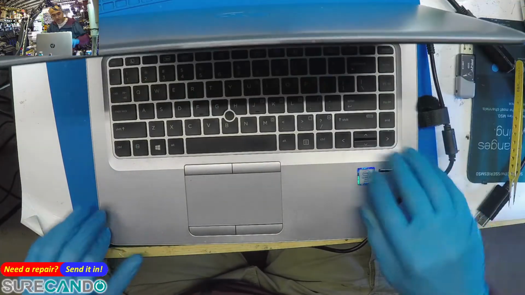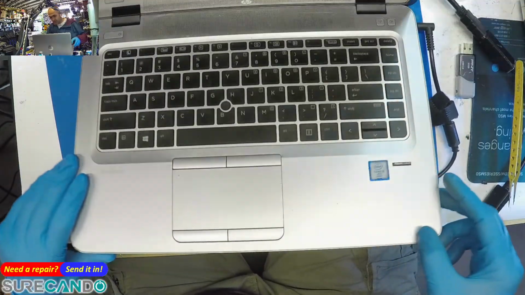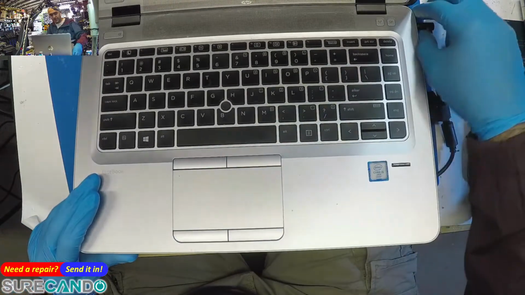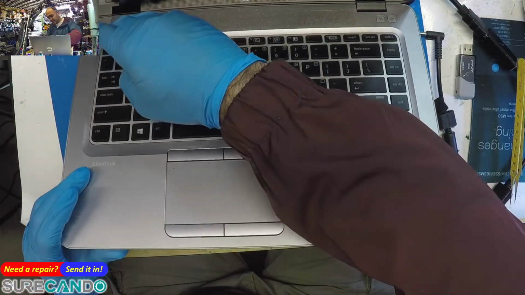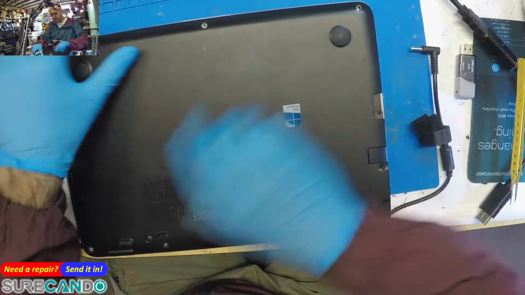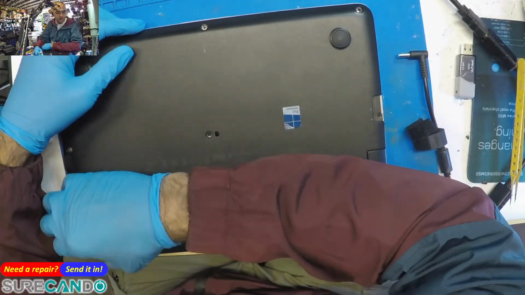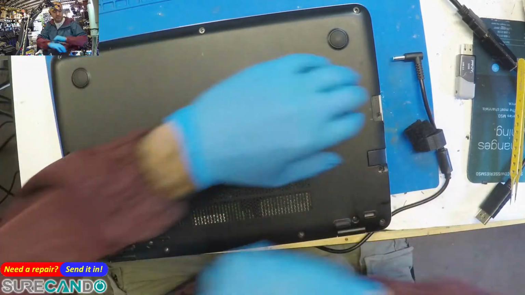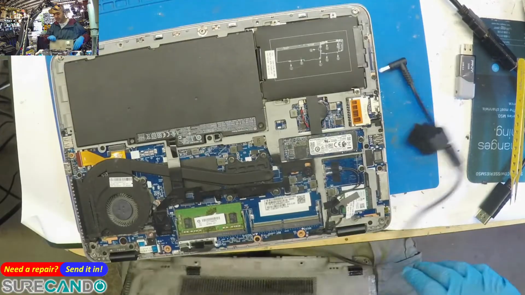Wonderful. I'm happy. So, welcome to the problem. Charging light is on. Disconnect that. It won't turn on. So I've disconnected the daughter board only. Let's reconnect the daughter board.